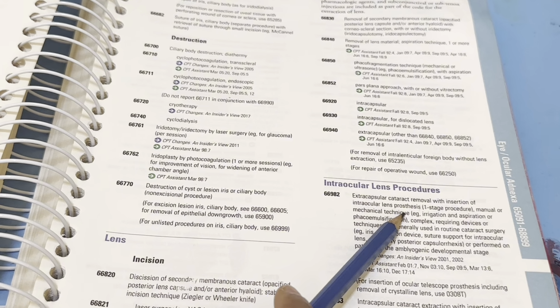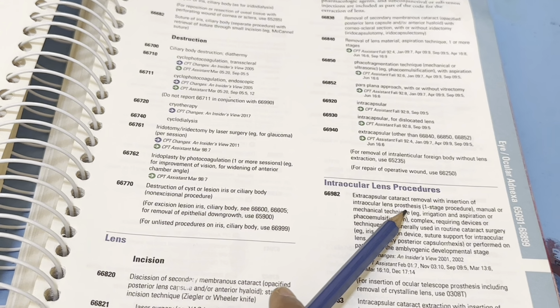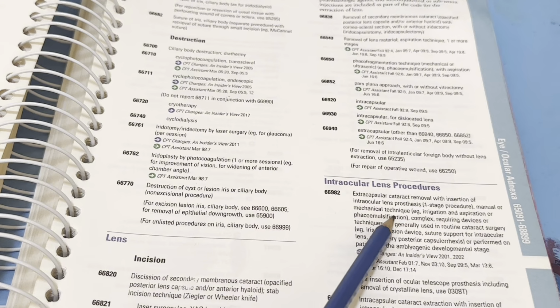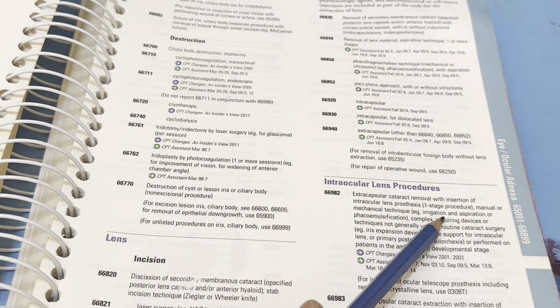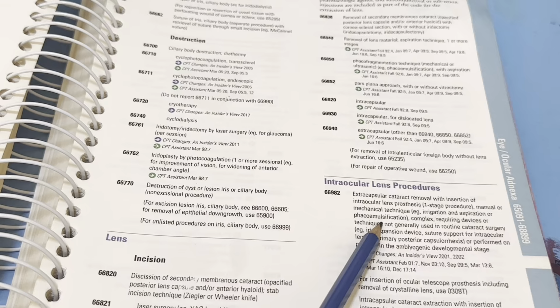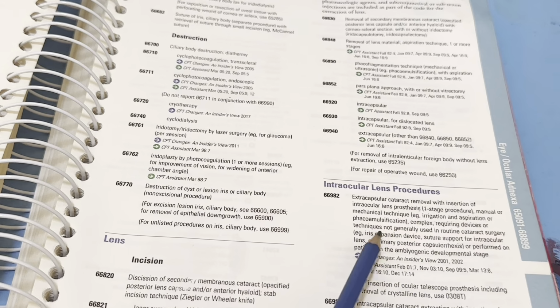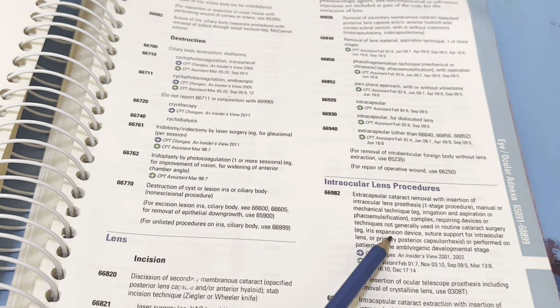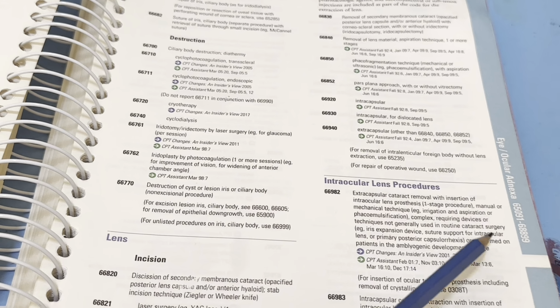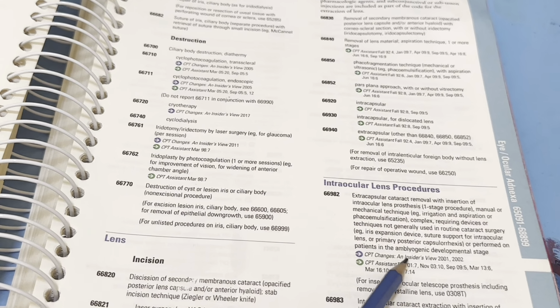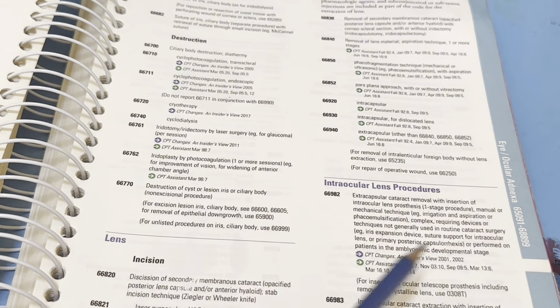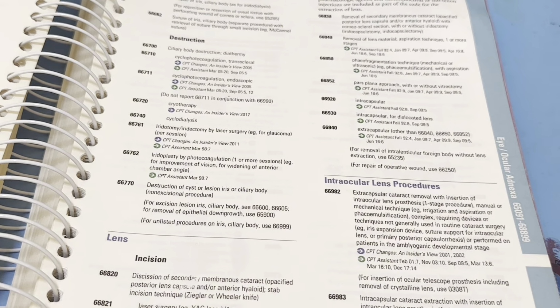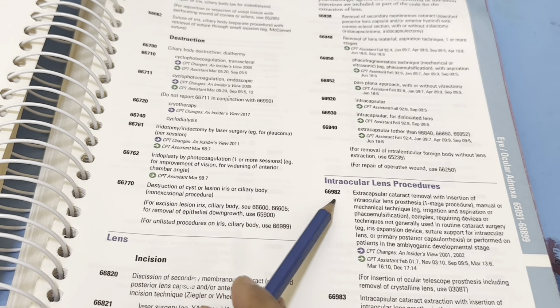Then phacoemulsification unit was used to remove the nucleus, and irrigation and aspiration was used. See, manual or mechanical technique, example irrigation. This is also mentioned in the question. Irrigation or phacoemulsification technique, requiring devices or techniques not generally used in routine cataract surgery, example iris expansion device. See, iris expansion device, as mentioned in the first sentence in the question, or performed on patients in the embryonic developmental stage. Whatever we need, if it is present, it means that is our correct CPT code.